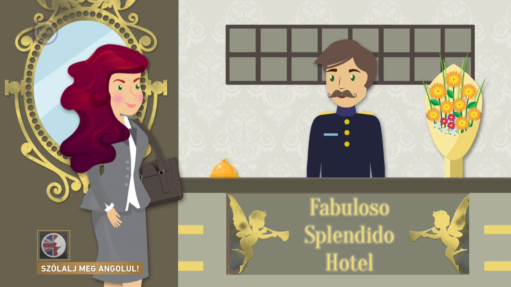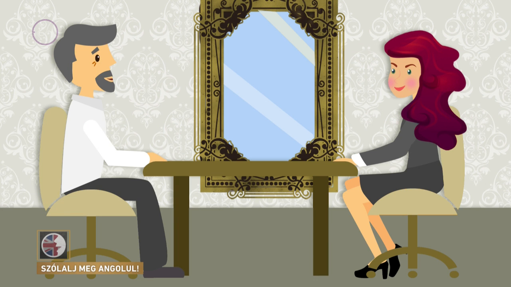Gordon Taylor is the receptionist at the Fabuloso Splendido Hotel, and Loretta went to the hotel for a job interview. Loretta met the hotel manager, Sydney Williams, and about a week later, she got a letter from Mr. Williams saying that she was the best person for the job. Loretta got the job. Soon, Loretta will start her new job as the head of security at the hotel.